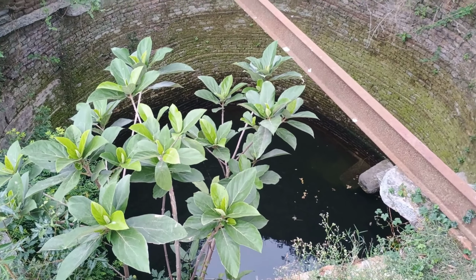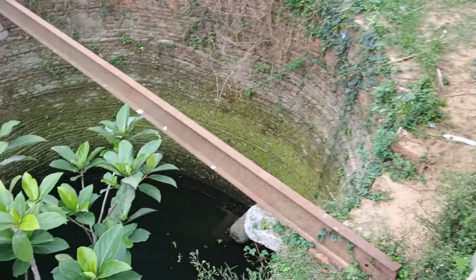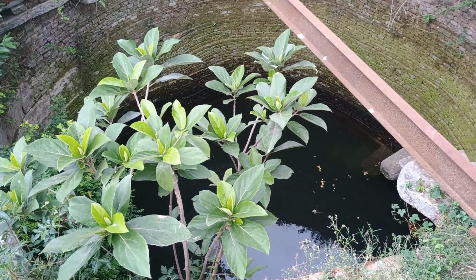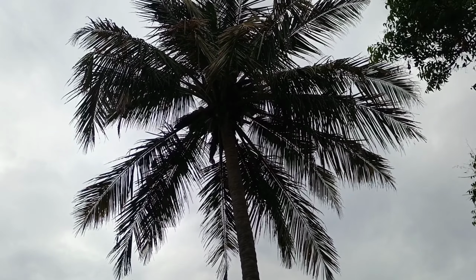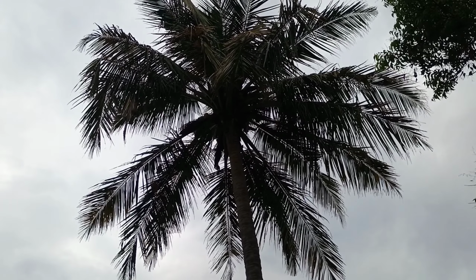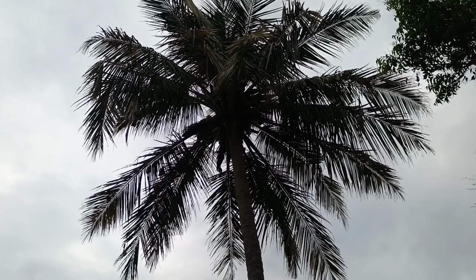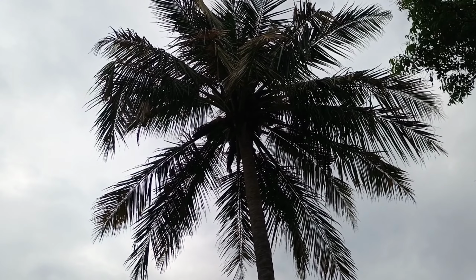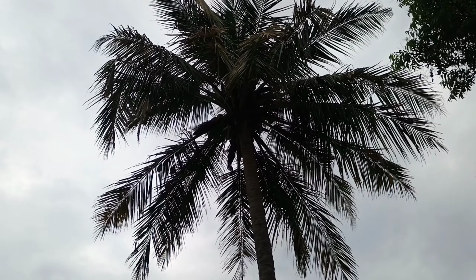This is the well. This is a motor room. When they switch on the motor, it will take the water from this well. This is the coconut tree. There are a bunch of birds having their nest. These birds are chirping, or you can call it tweeting. It is nothing but them speaking to each other in their language.